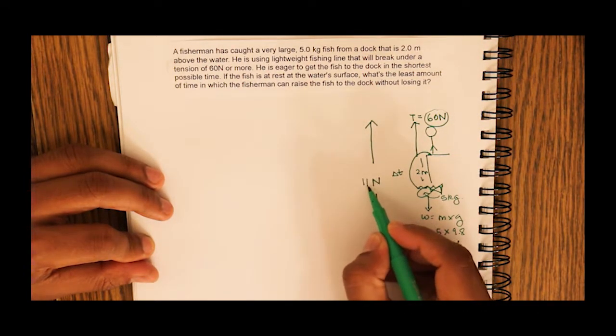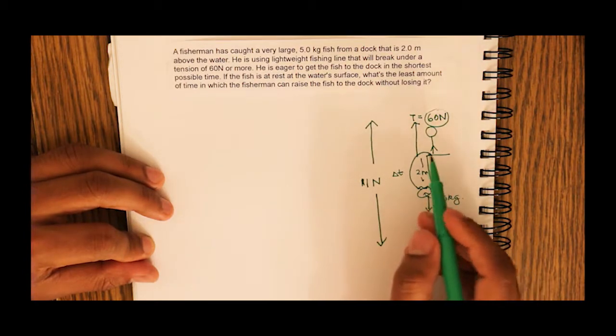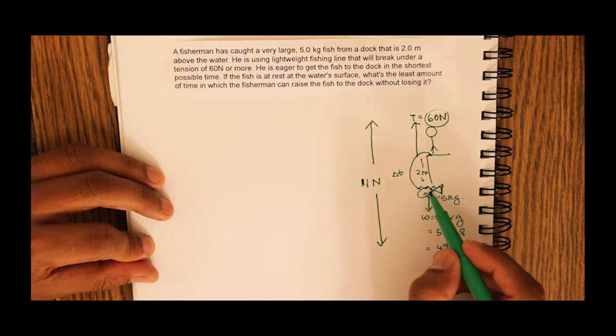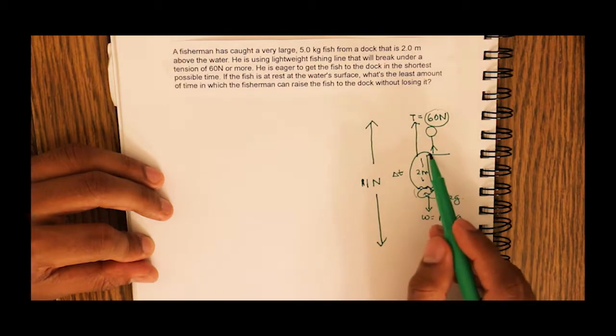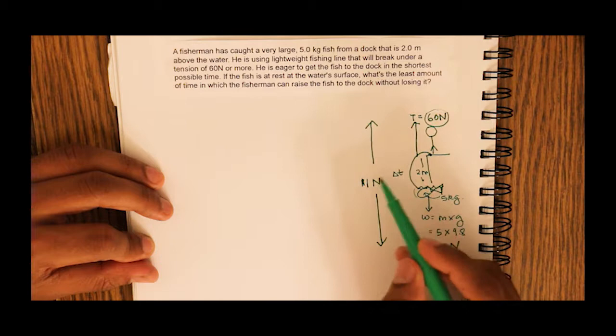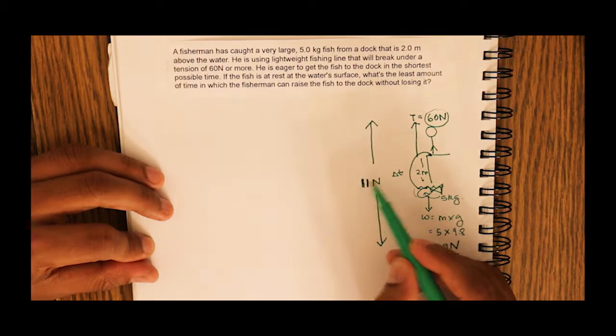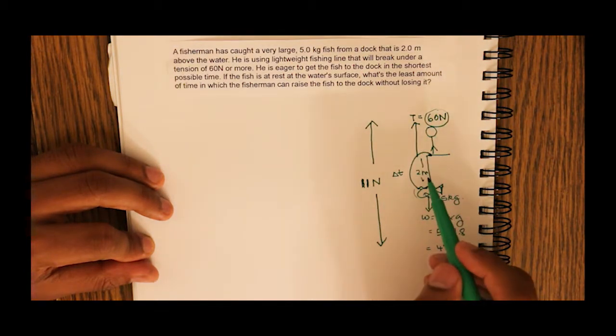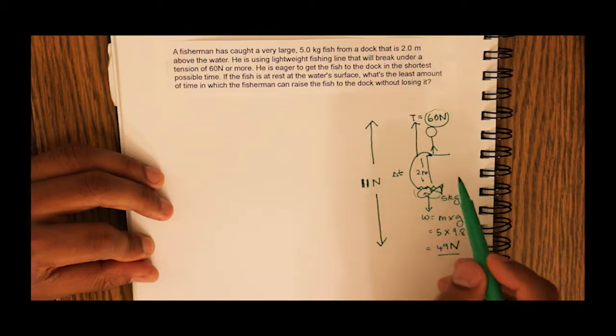So that is the force with which he will take the fish from rest on the water surface to the dock. That is the force with which he can do it without the fishing line breaking.